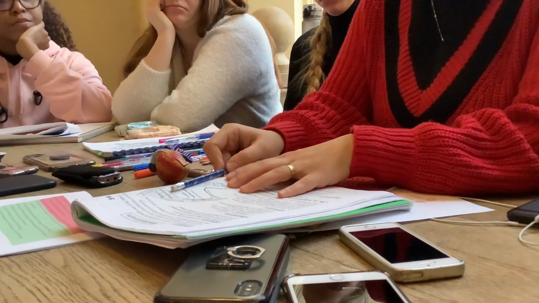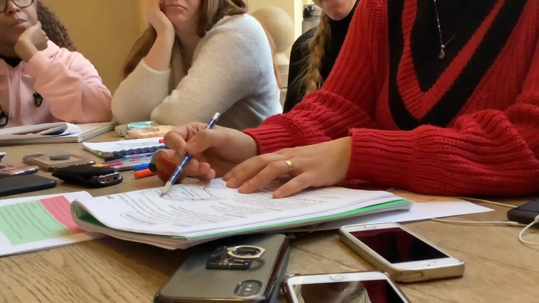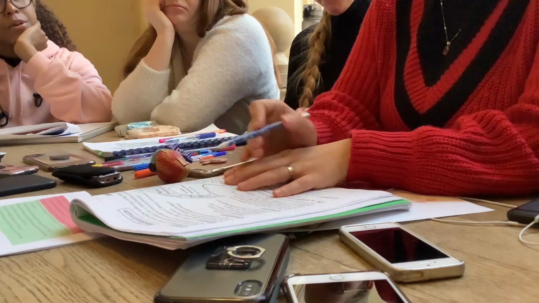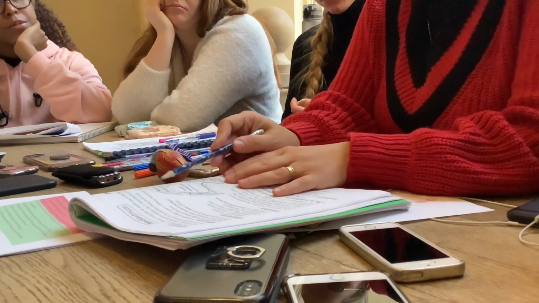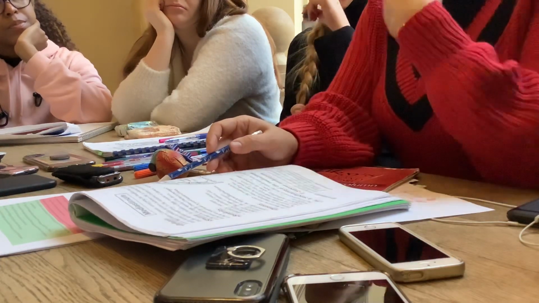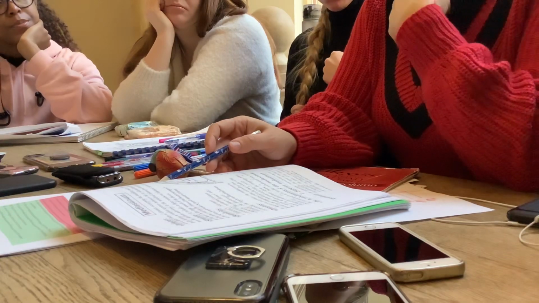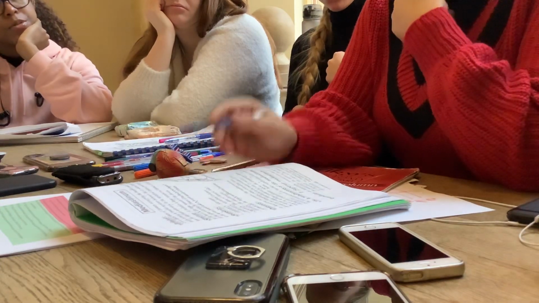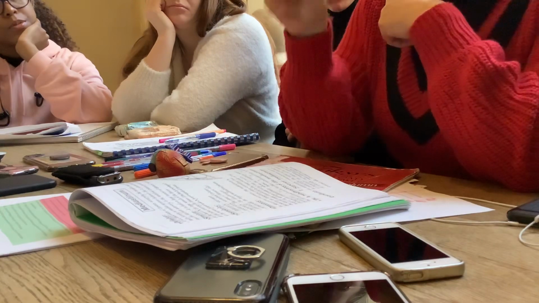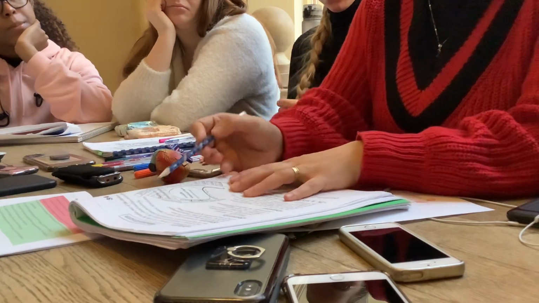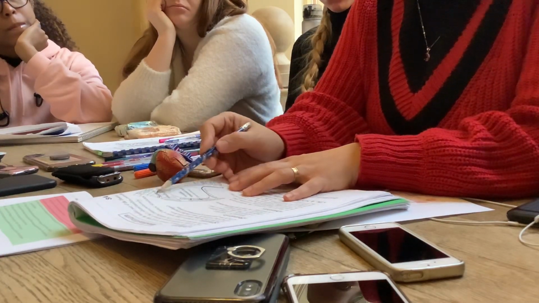Superior mediastinum. What are the boundaries? Above, we have the plane of the thoracic inlet. Downwards, we have the plane of the sternal angle. What is the sternal angle? It is a plane that comes from the sternal angle, the area of the sternomanubrial joint, up to the disc between T4 and T5. So this will be the superior mediastinum.